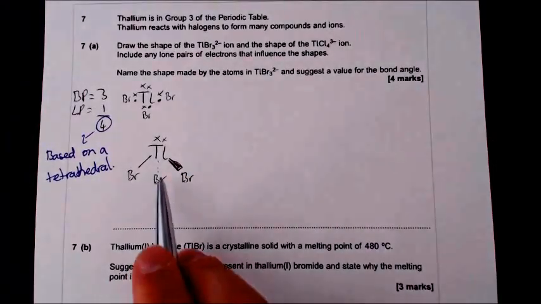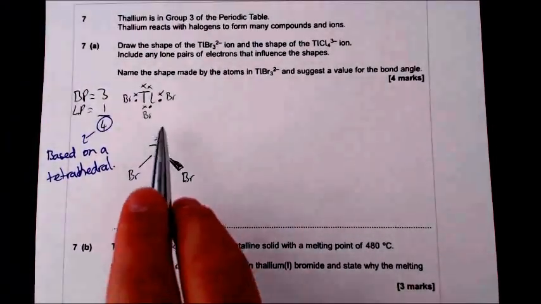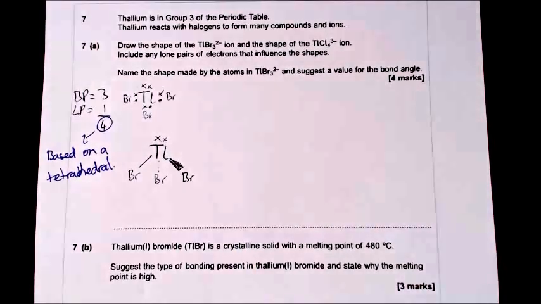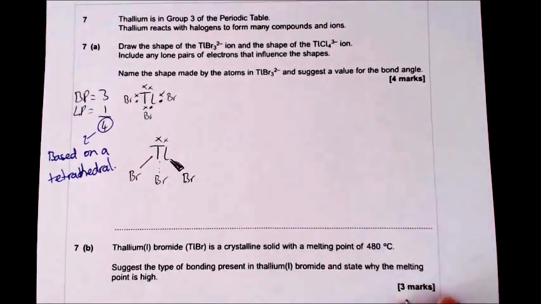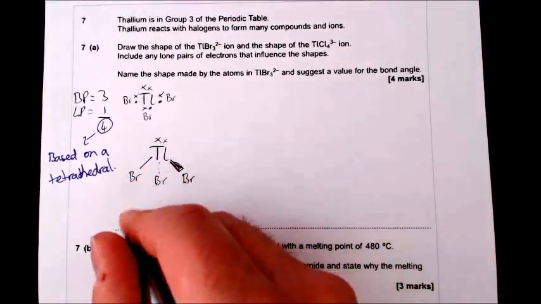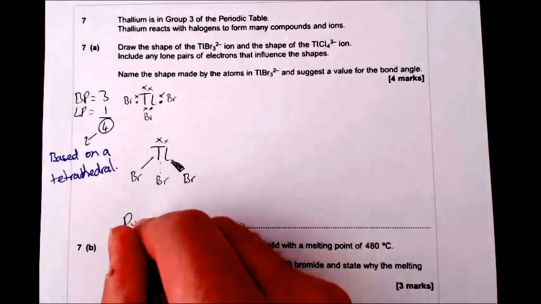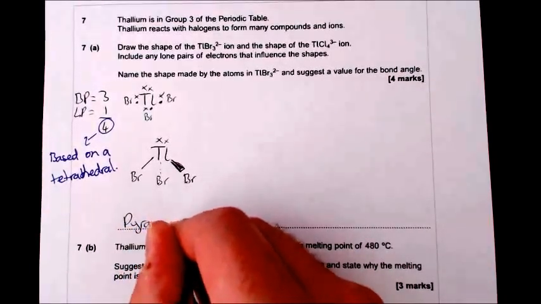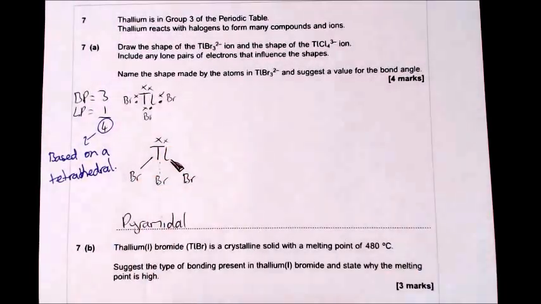Right, now imagine this is 3D. That's a bit like a tripod, and then you have the lone pair of electrons. So that's our shape, and that's got us the first mark. The shape of this is called pyramidal. It looks a little bit like a pyramid.